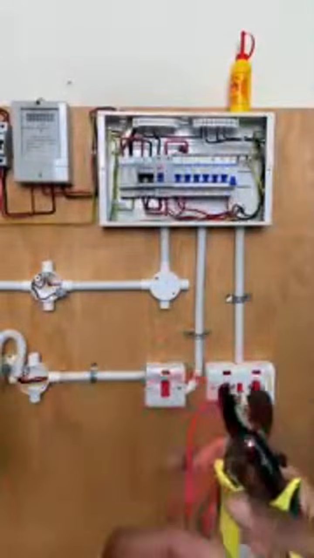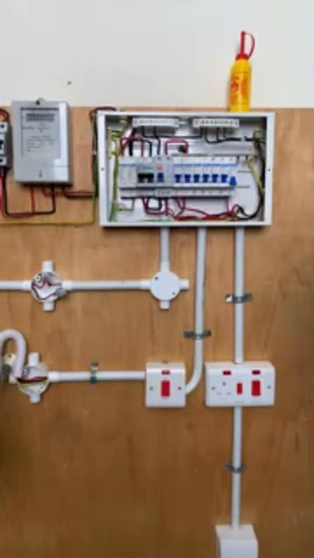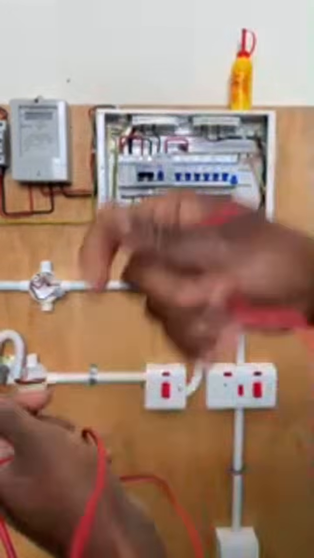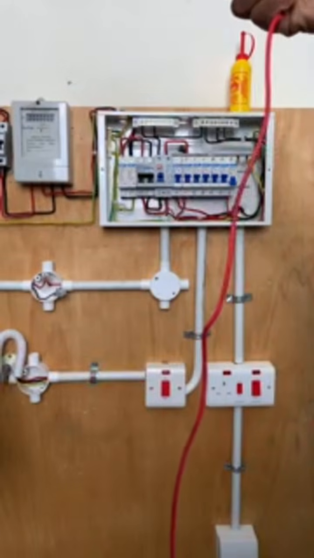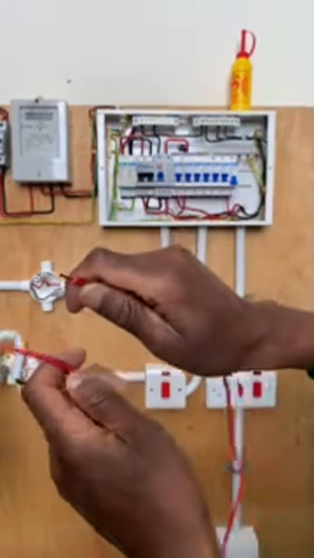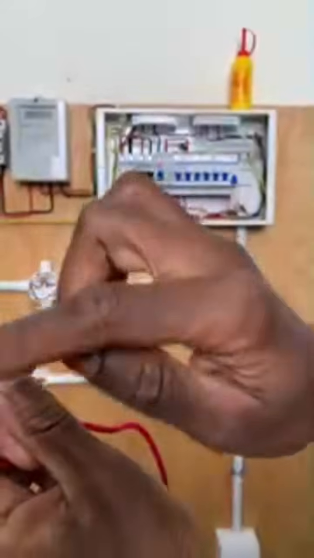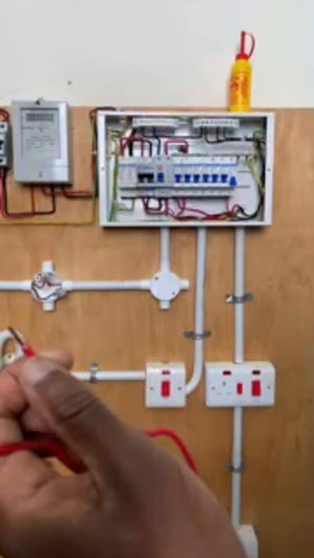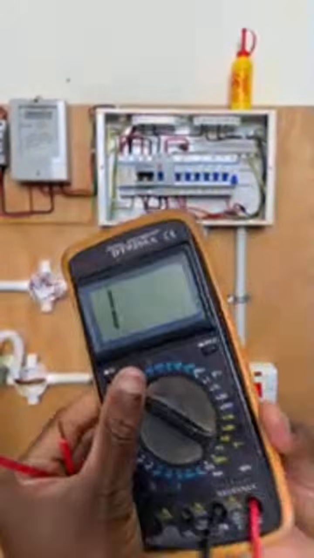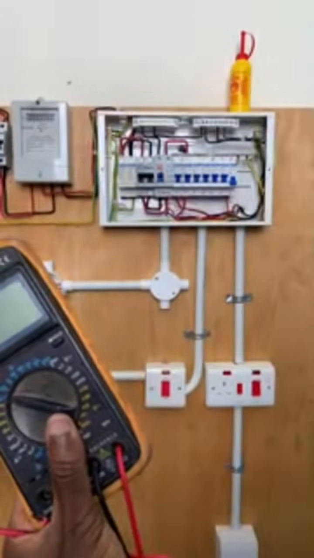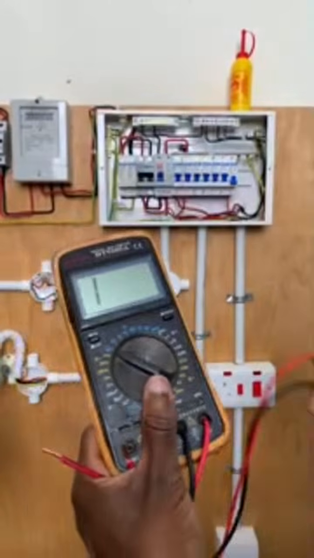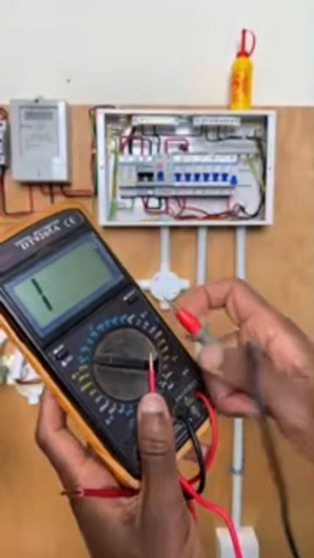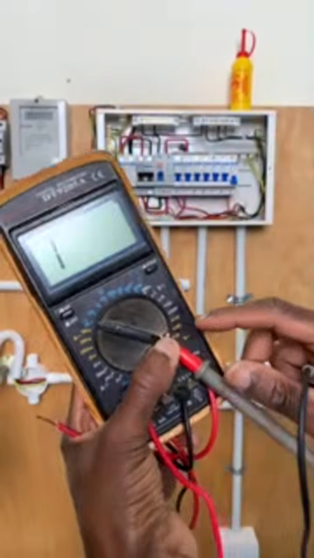Right, so this one is a stripper. So what I was saying, this is a cable. This cable is continuous. The only way we can prove that it is continuous from here all the way around to here is by using a digital multimeter and testing for continuity, isn't it? So taking our probe, we test from one end to the other end.